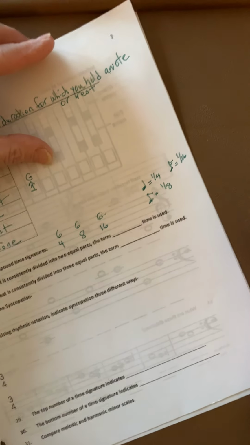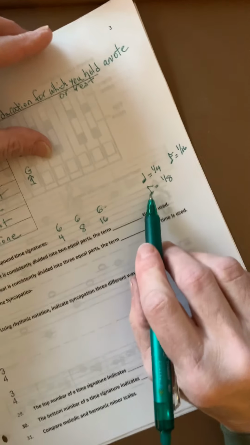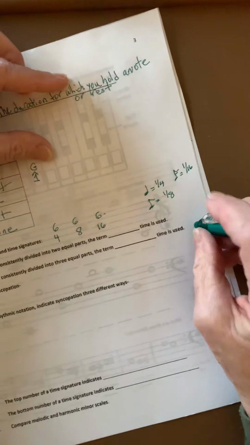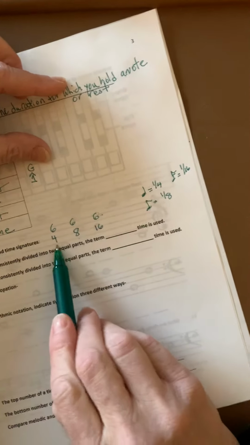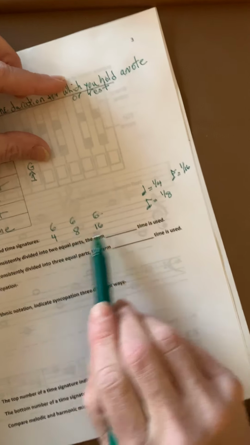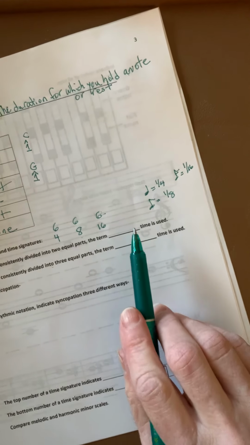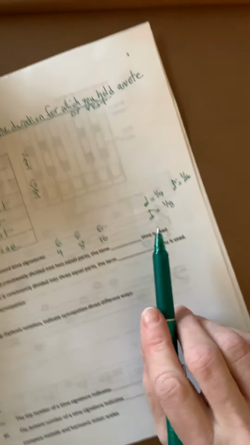There's no 3 note. This happens all the time. If somebody would put 3 down here, I don't know what note that would represent. This represents a quarter note, this an eighth note, this a 16th note. 12, what does that represent? There's no 12th note. There's a 16th note, a 32nd note, and so forth.